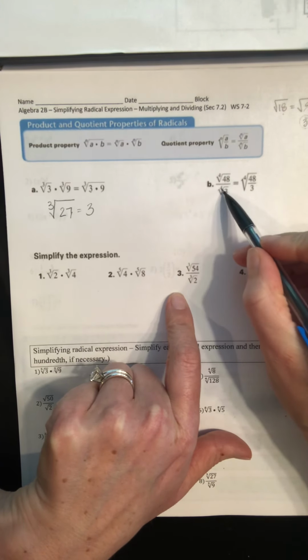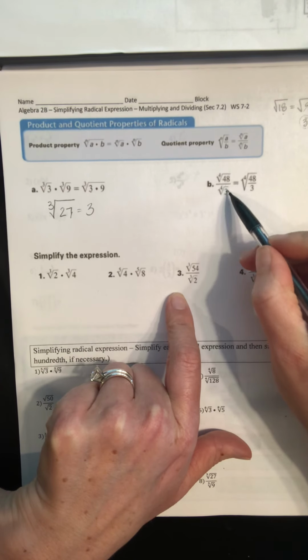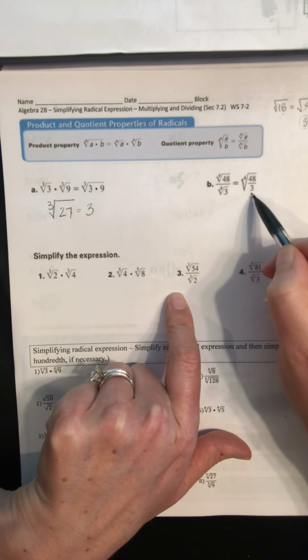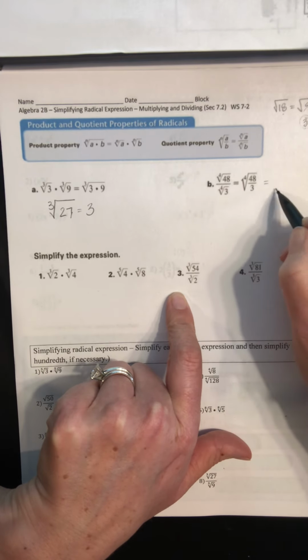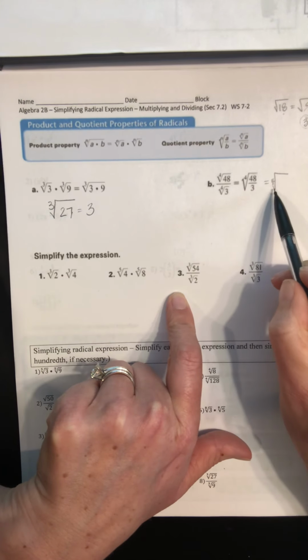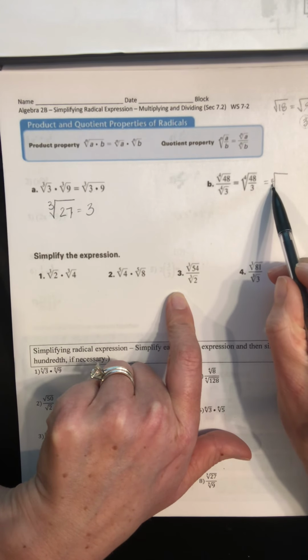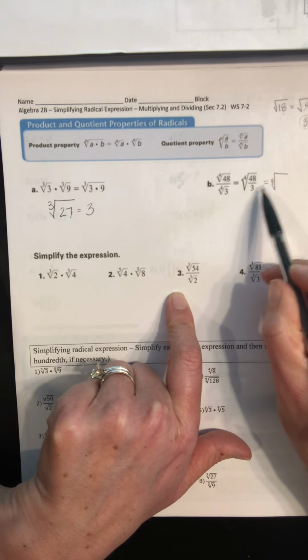Now, similar idea with division. Since the indexes are the same and these two are being divided, we can write them underneath the same radical, and then we can divide the two and simplify that number. So now the fourth root. Some of you, I noticed on your homework, are writing that 4 way too big. Make sure that looks like an index, not a coefficient.